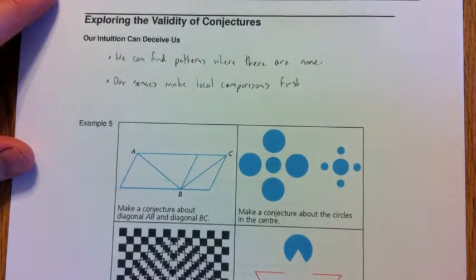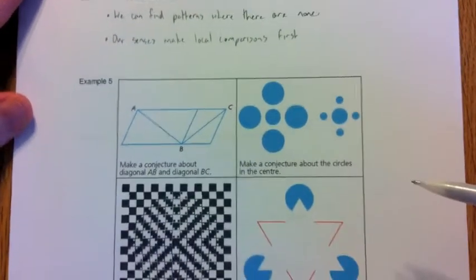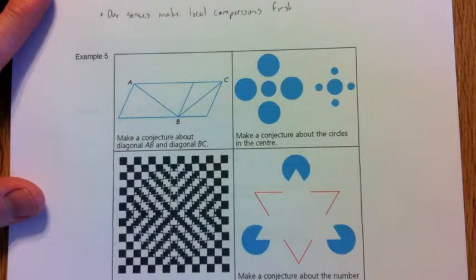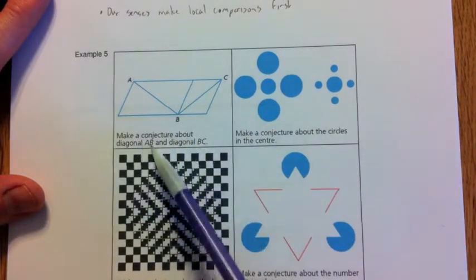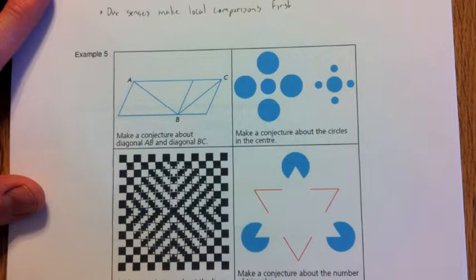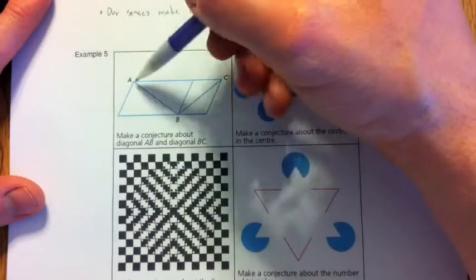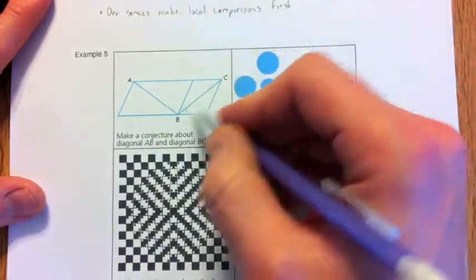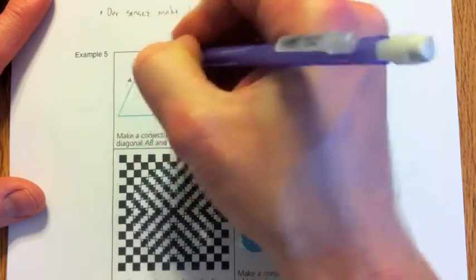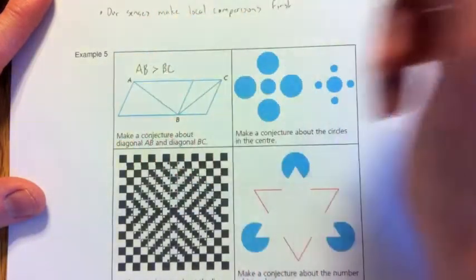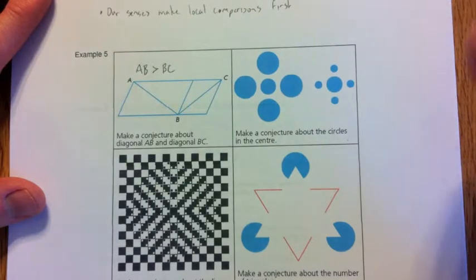So for example, here we see four pictures. Right away it says, make a conjecture about diagonal AB and diagonal BC. Well, just looking at these two, it looks like this line is longer than BC. So you might make the conjecture that AB is greater than BC. Sure looks like it to me.